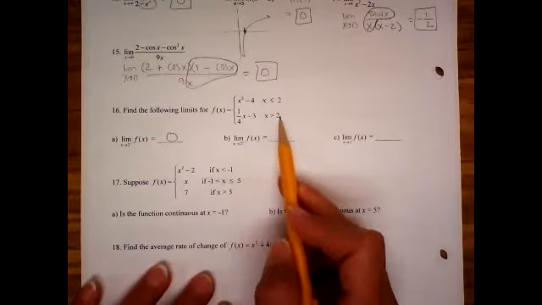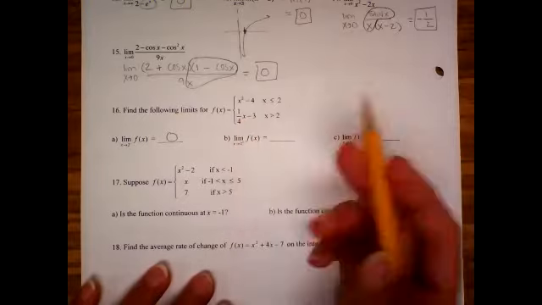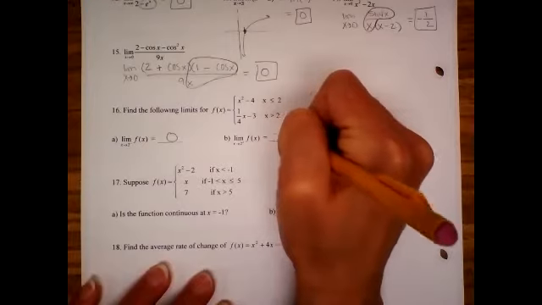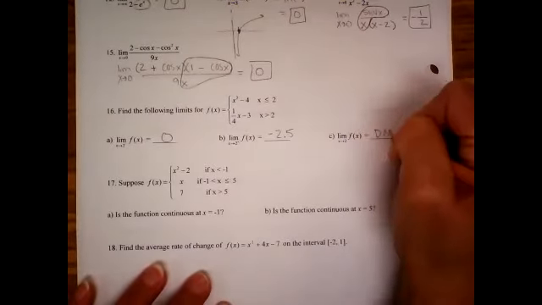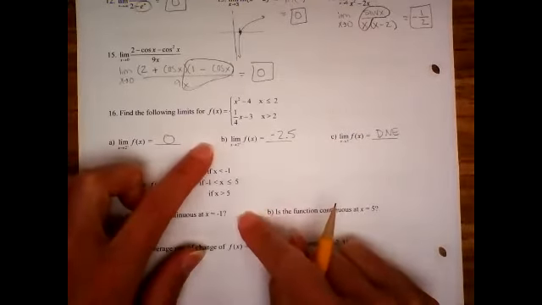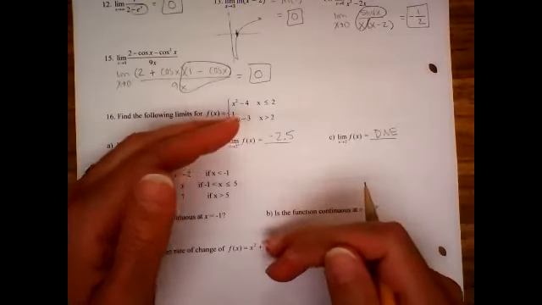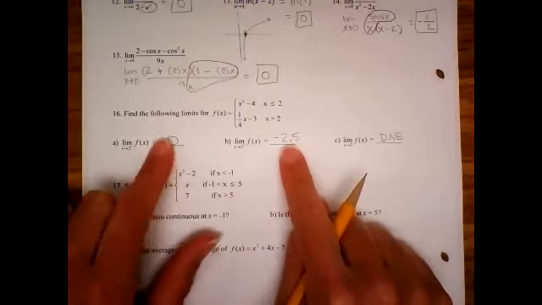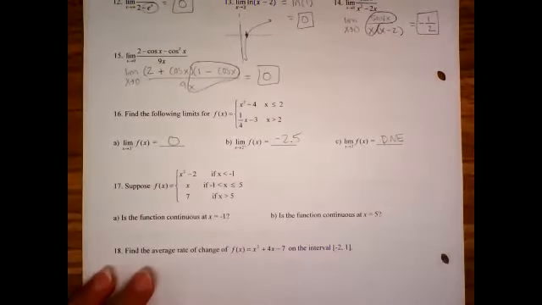From the right means we're going to use this piece. So if you plug in 2, 2/4 would be 1/2. And then 1/2 minus 3 would be negative 2.5, or negative 5/2. And then overall would be does not exist. If these don't match up from the left and the right, that means you're going to have a jump discontinuity. One side is going one place and one side is going the other. Now, if these were equal, like say this was 0 and this was 0, then this answer would also be 0. They would all be the same.